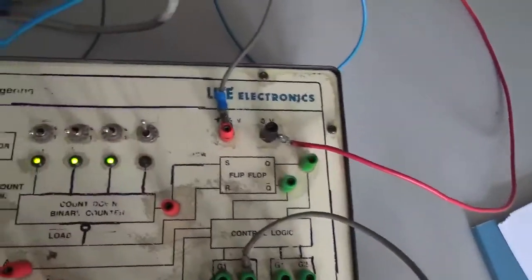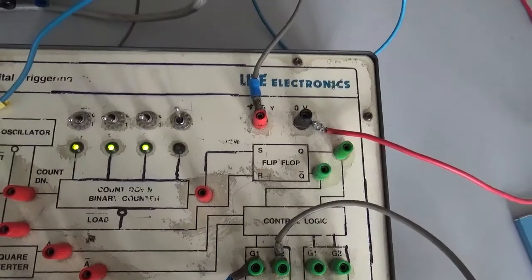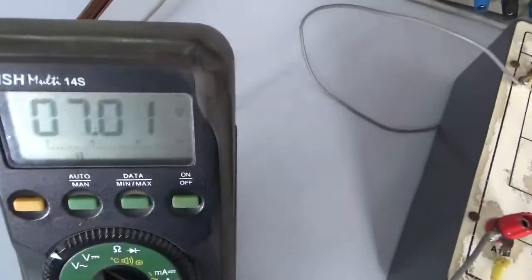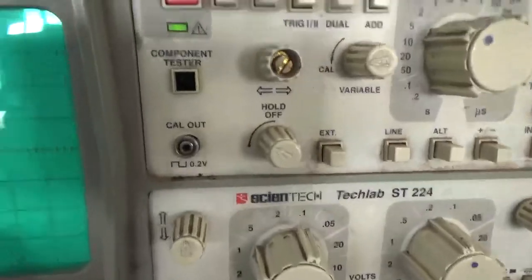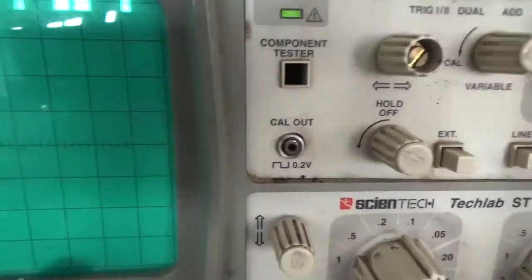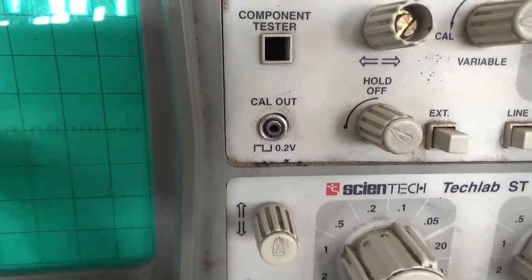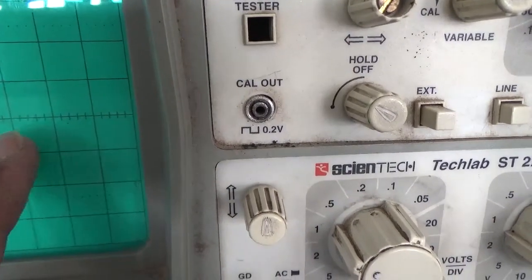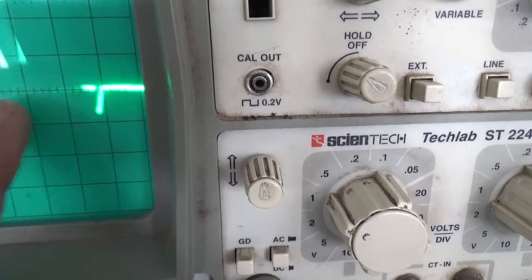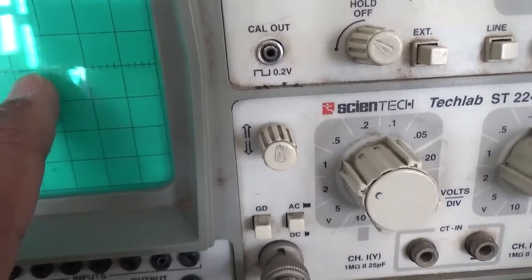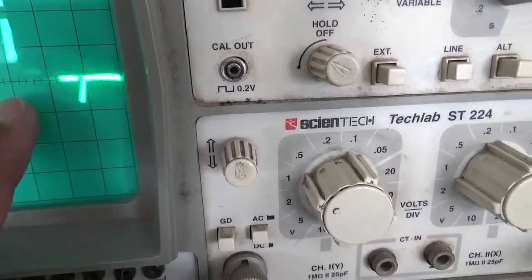Let me go for one of the last values, 14. 1110 is 14. The voltage is very less, 7 volts. You can see the illumination is very feeble. The red hot tungsten filament is very feeble. And the firing angle you can see is somewhere around 9 subunits. There is no voltage up to 9, and between 9 and 10 subunits there is a small voltage. So 9 into 18 is 162 degrees, the firing angle now.